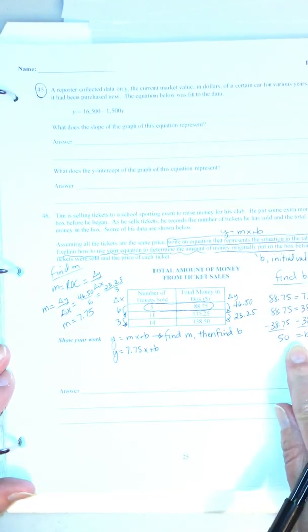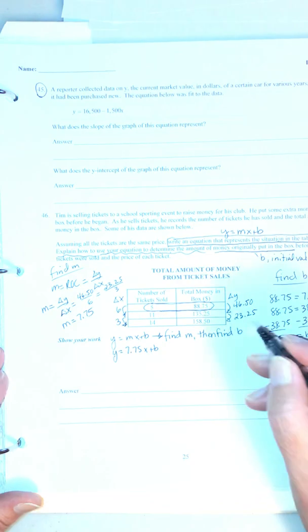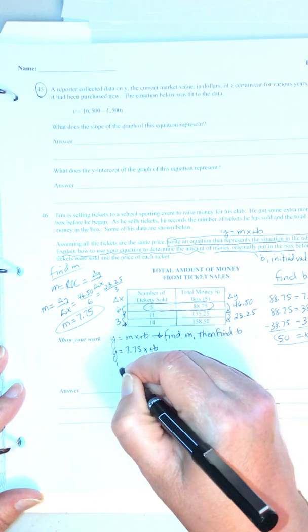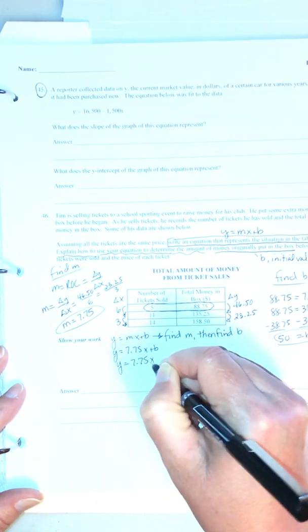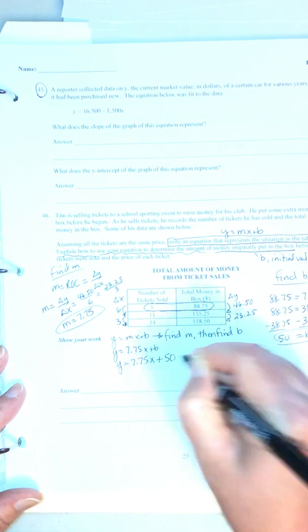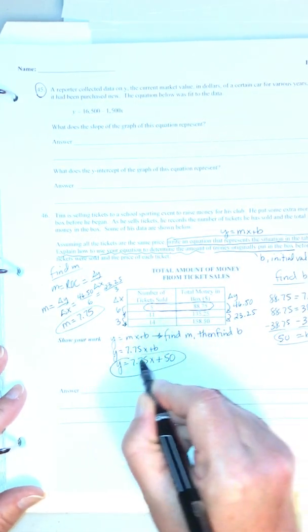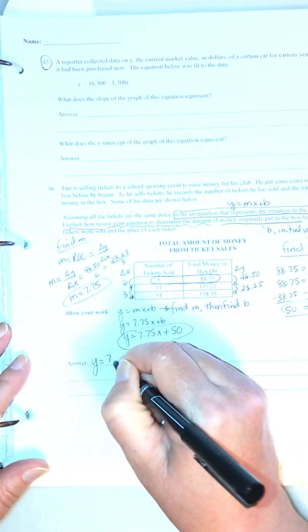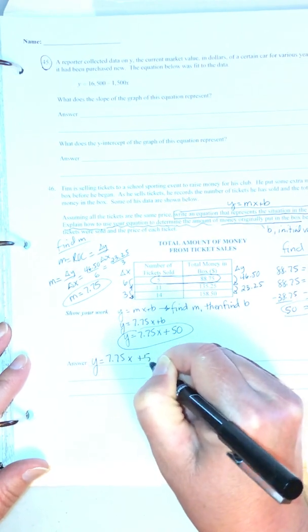So Tim put $50 in his box before he started, which kind of makes sense. He probably needed to make sure he had change in there in case someone was paying with a larger amount and needed to give them change. All right, so we found our m, we found our b, and now we have our equation. Let's bring these together. Here's our m, here's our b. So we end up with y equals 7.75x, that's our m, and then plus 50 is our b. Okay, so there's our equation. All right, so our answer: y equals 7.75x plus 50.